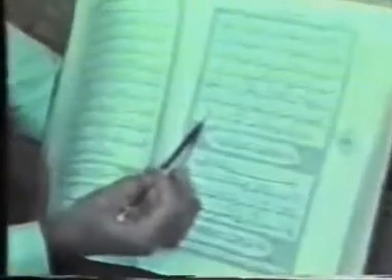If you count the letters in these 19 words, you find that the total is 76. 19 times 4. And if you count the letters in the whole surah, the first surah revealed, you find that the total is 285 letters, or 19 times 15.